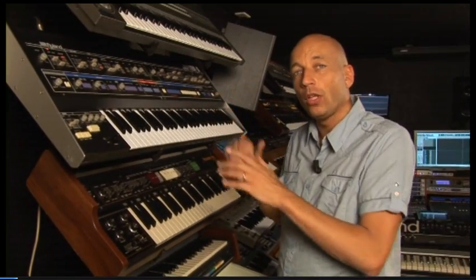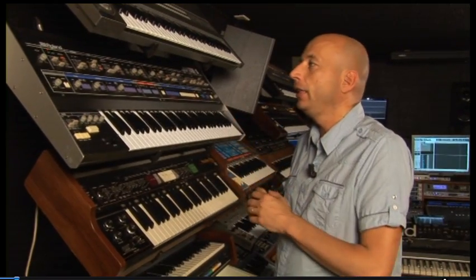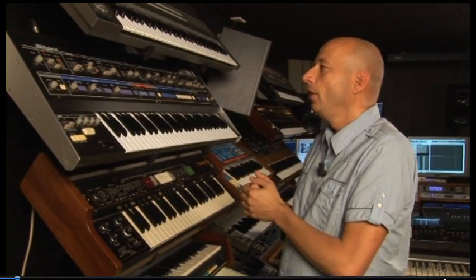Here we have the Roland Jupiter 6, which is a classic analog synthesizer. Let's look for the elements inside this one.